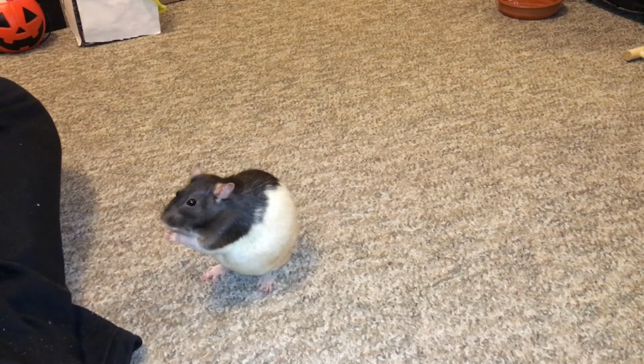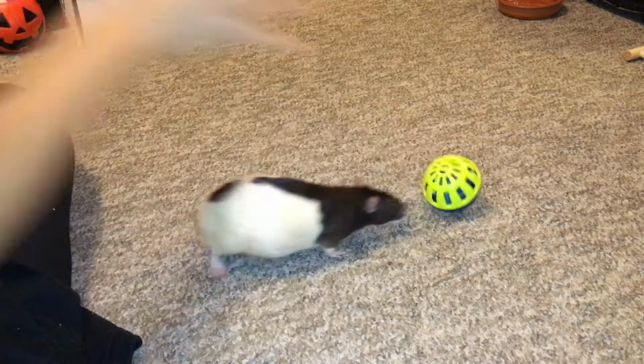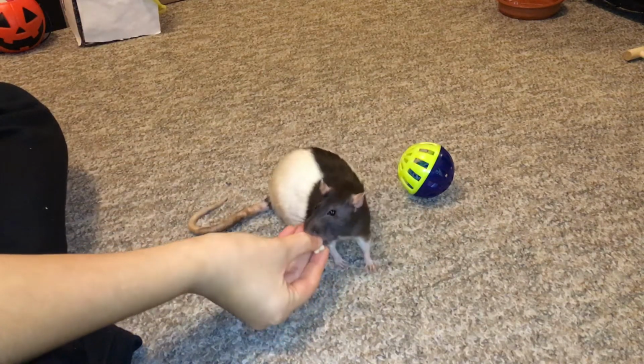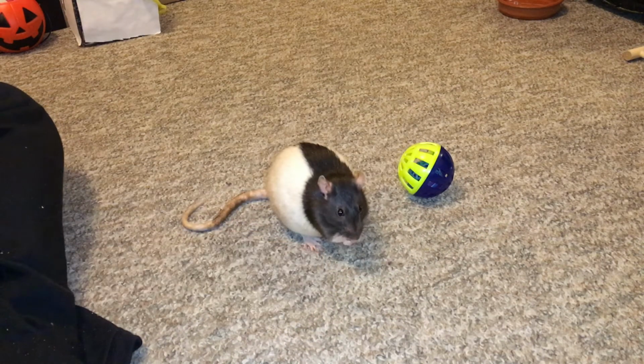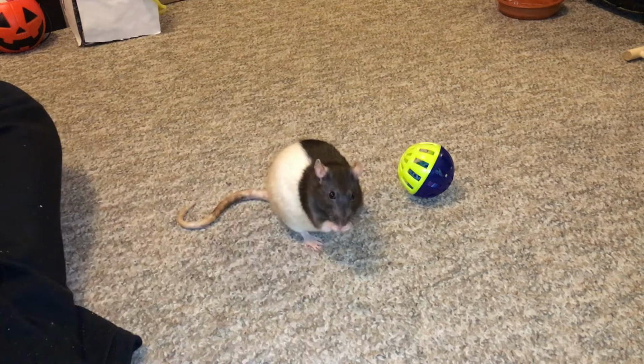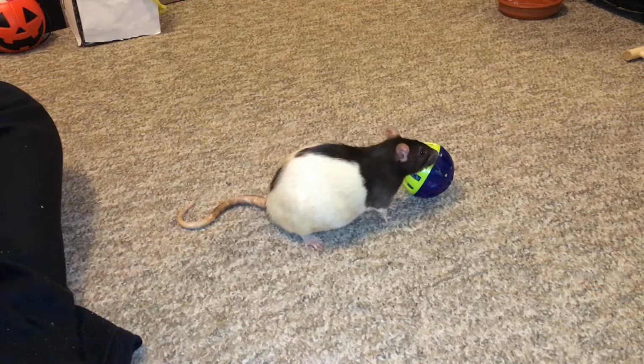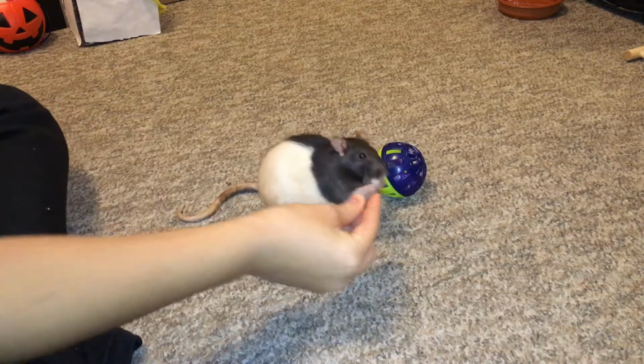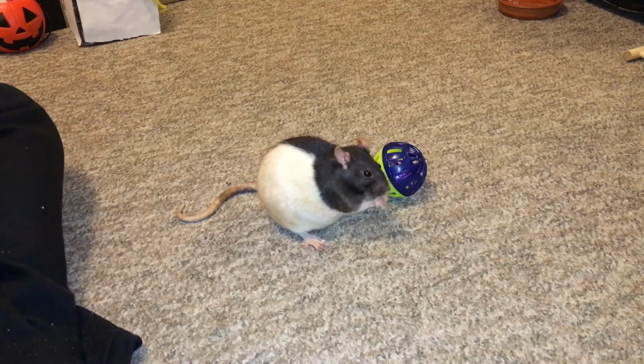Now, if you wanted to shape your rat to do something else, let's say I wanted to shape Barry to push this ball. I can give her a click when she goes near the ball the first time, and then we wait and see. Yeah, I click her again for going near the ball. And then I want to build up my criteria. So now she has to touch the ball before she gets a treat. And I want to keep building it up.